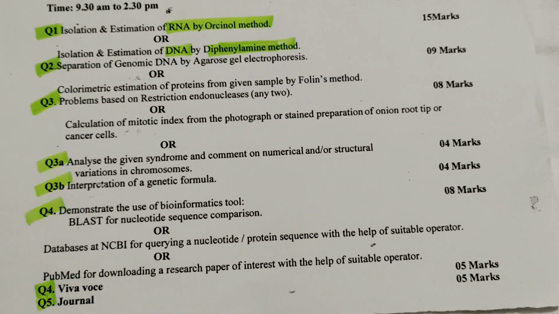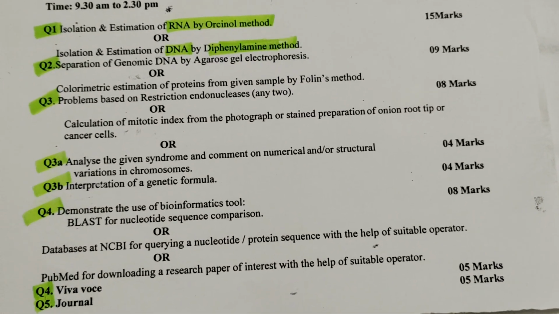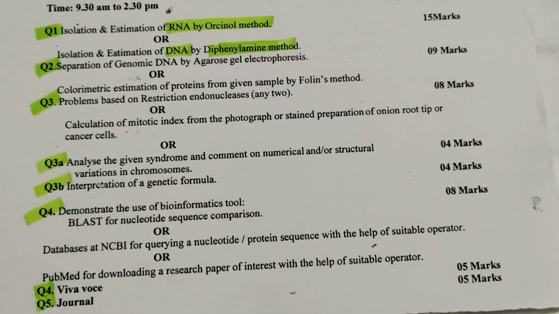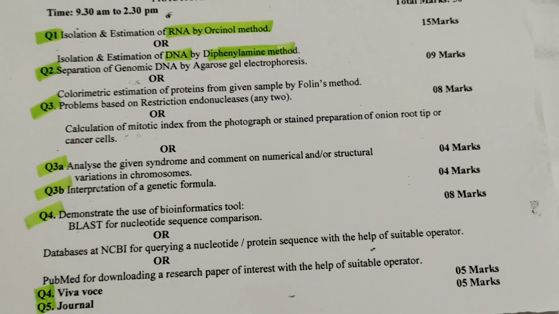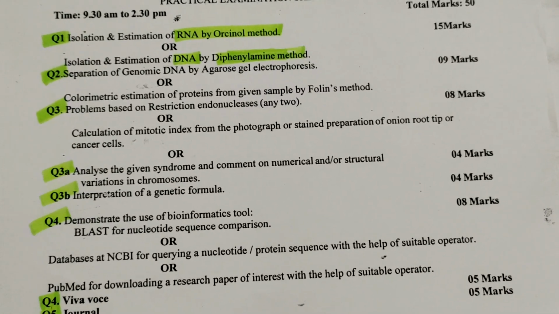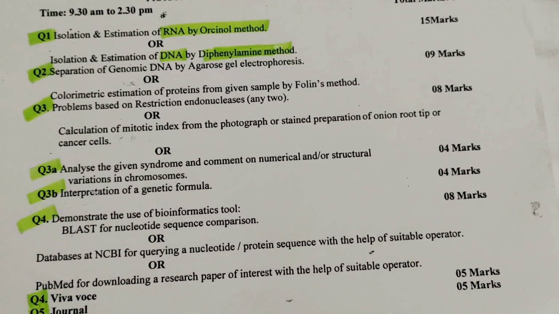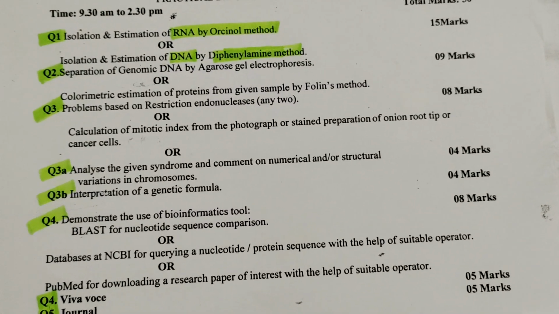Question number 3 is problems based on restriction endonucleases. Any two problems you will get. So you are supposed to solve them. The marks are 8 marks. So 4 marks for one question. Data will be given to you, a problem will be given to you, and you have to solve the problem of restriction endonucleases, and it carries 8 marks.